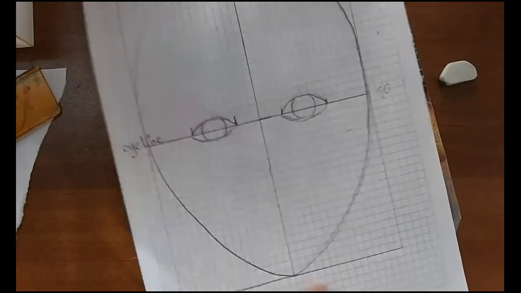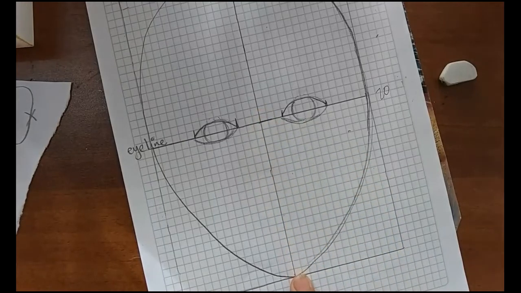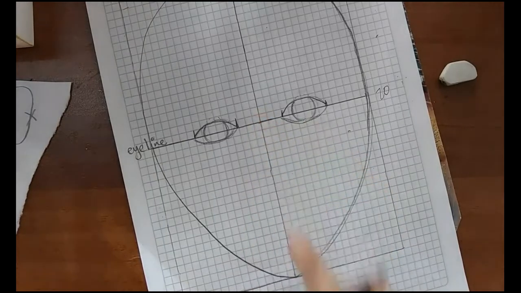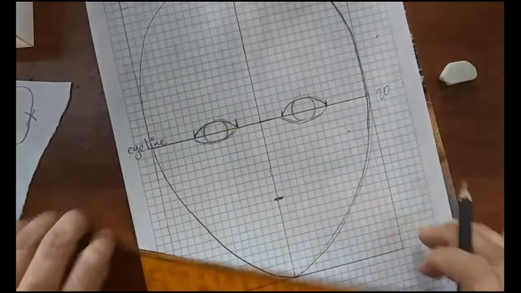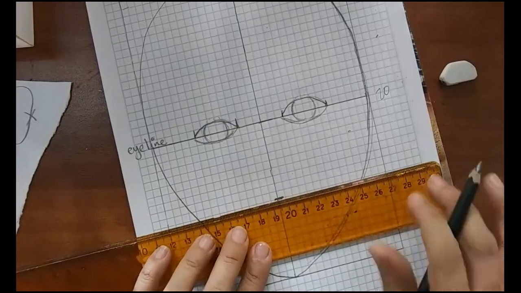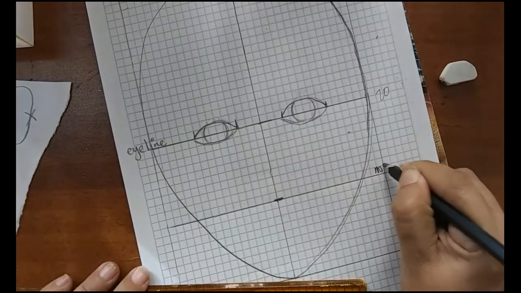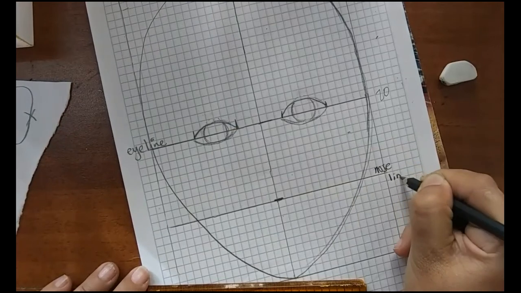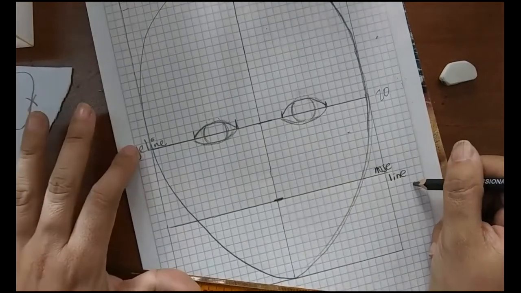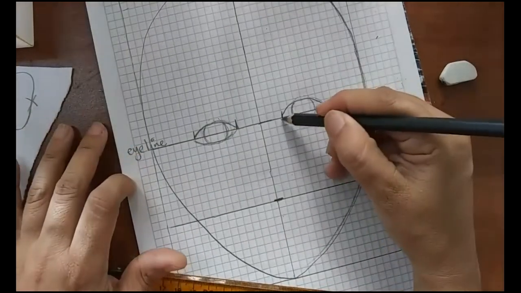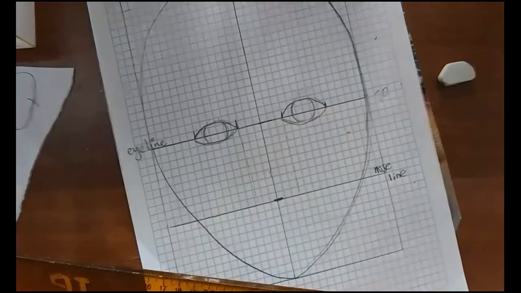Okay, we are going to draw the nose. So I want to measure the half between the eyeline and the chin, okay? We have 10 here, the middle is 5. I'm going to mark 5 centimeters. I'm going to make a line. And this is the nose line, okay? Nose line. Please write this name, eyeline, nose line. Then I'm going to make a line like this, okay?